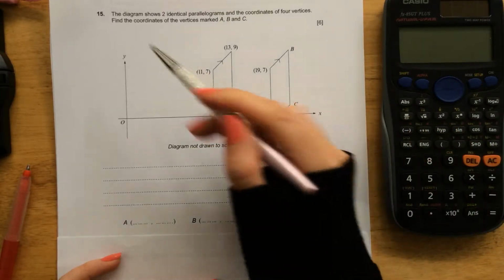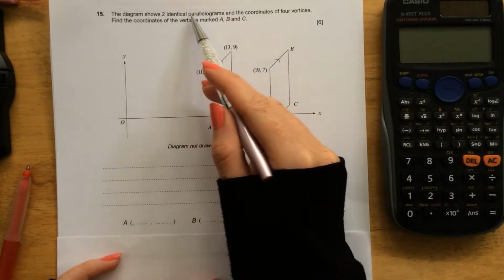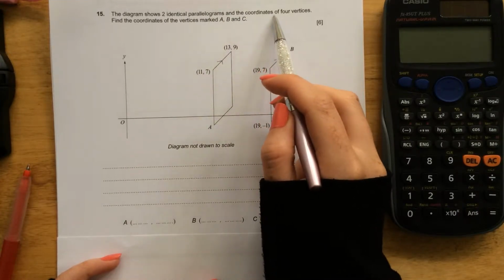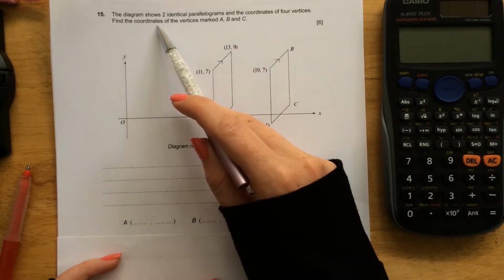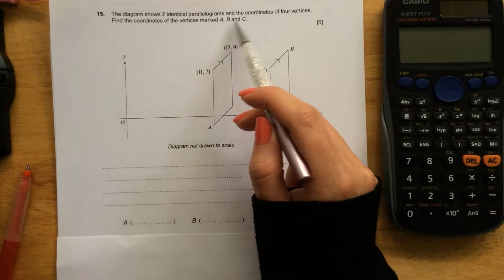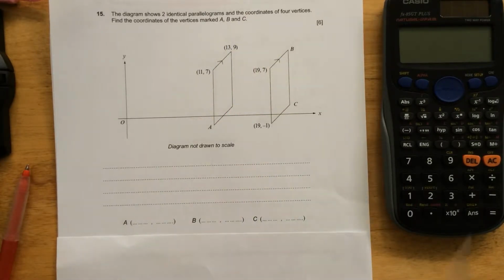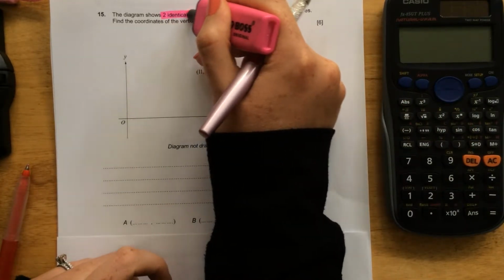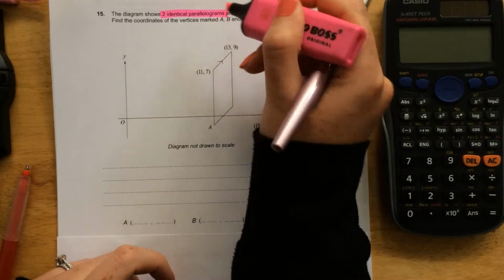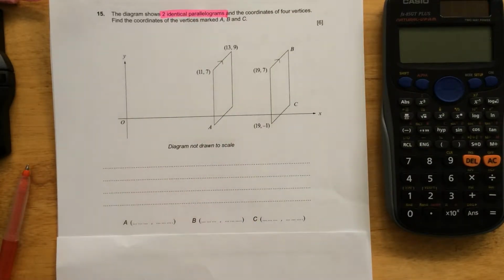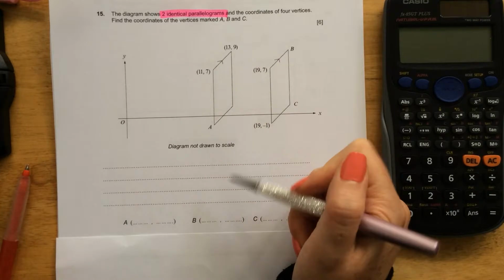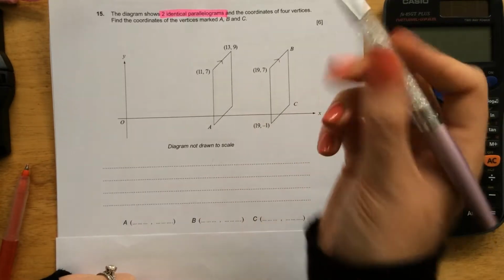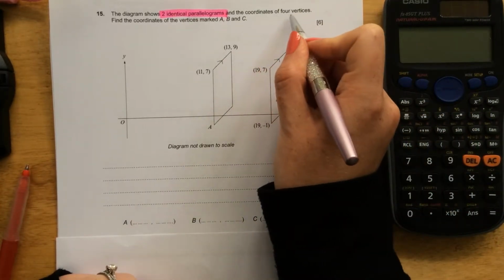Question 15. The diagram shows two identical parallelograms and the coordinates of four vertices. Find the coordinates of the vertices marked A, B and C. So the important thing to remember here is that these parallelograms are identical. This one and this one are exactly the same. And it's given us the coordinates of four vertices.